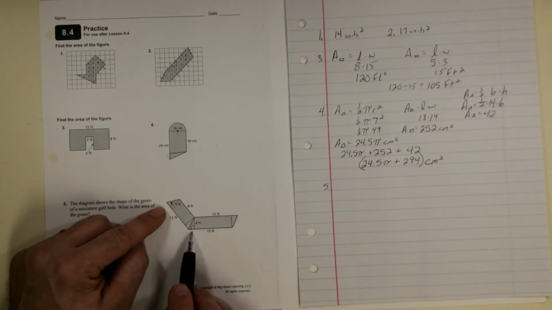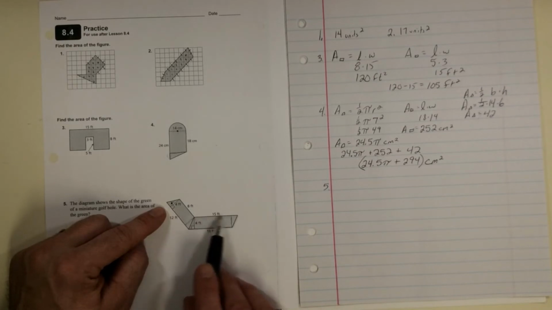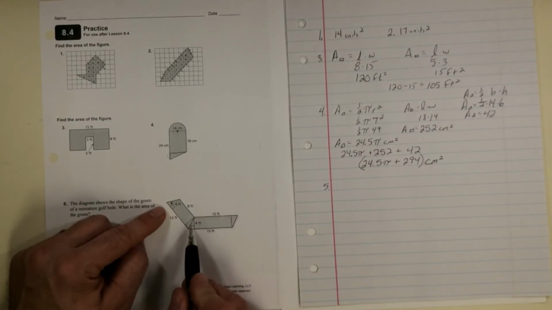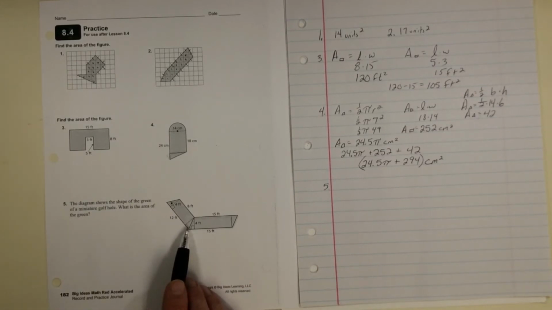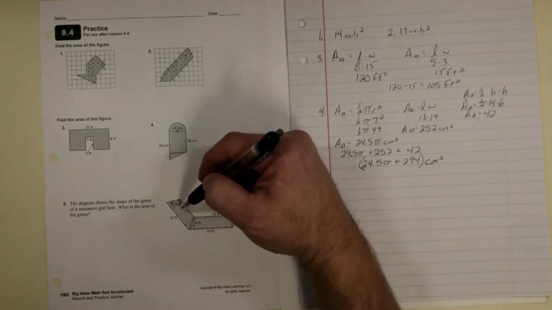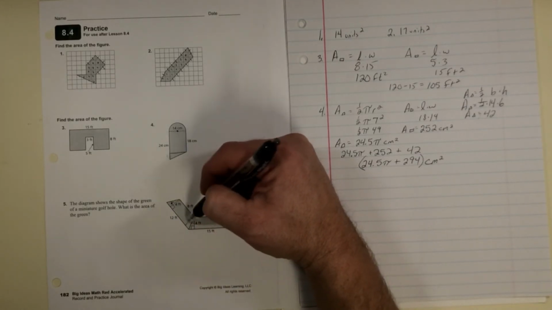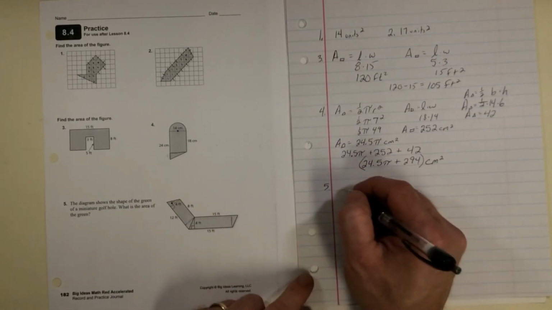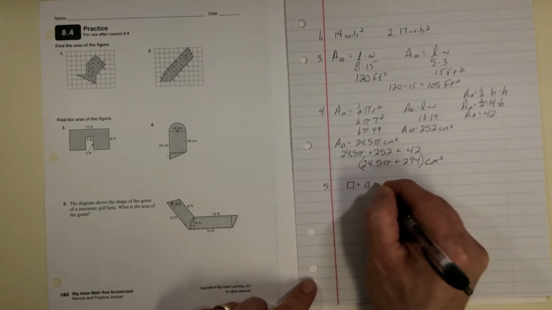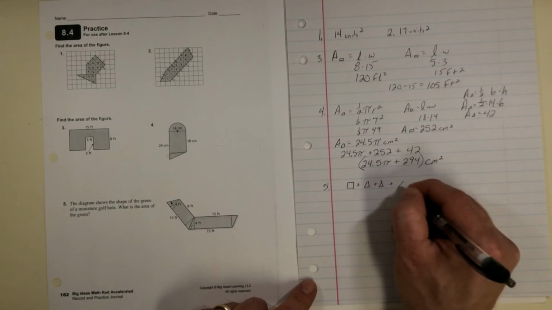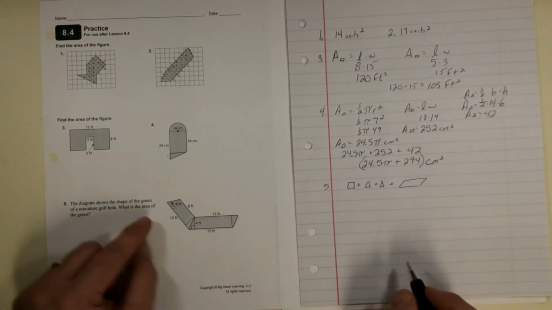We're not going to be able to find that out right there. So this is a parallelogram, and this over here will count as, it's a trapezoid, but we'll look at it as a rectangle with two triangles on the end. So we have a rectangle plus a triangle plus another triangle plus a parallelogram, okay?